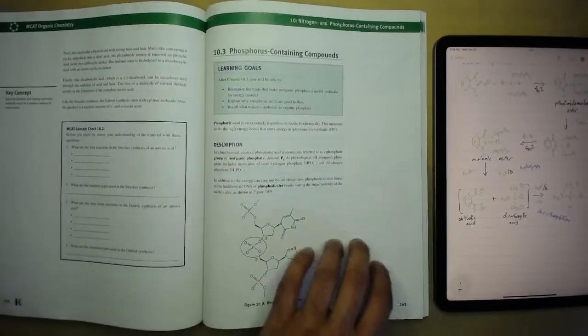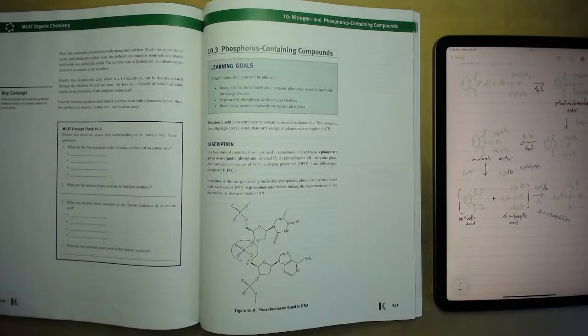Description. In a biochemical context, phosphoric acid is sometimes referred to as a phosphate group or inorganic phosphate, denoted Pi.